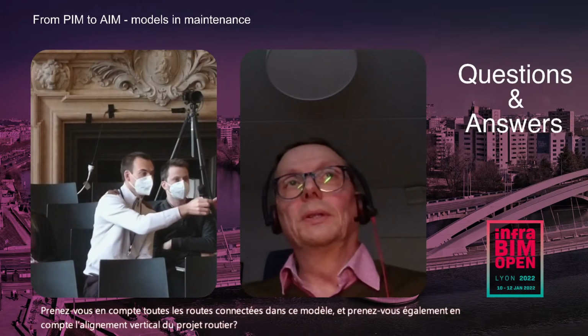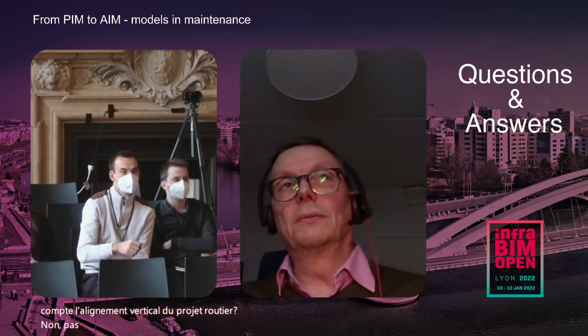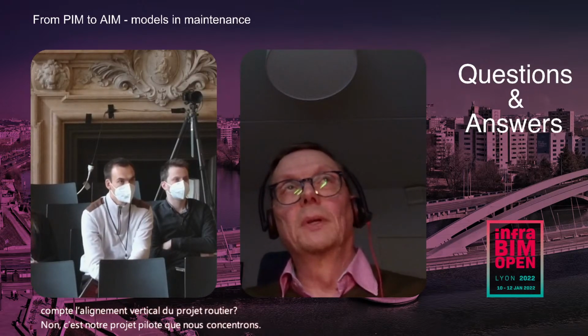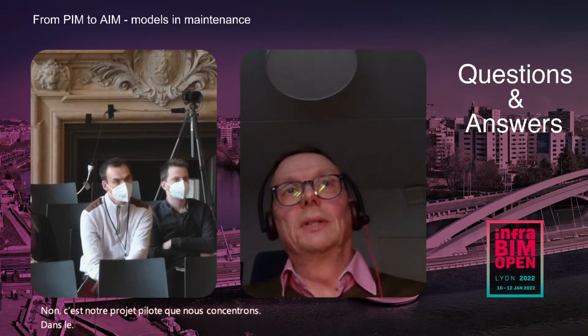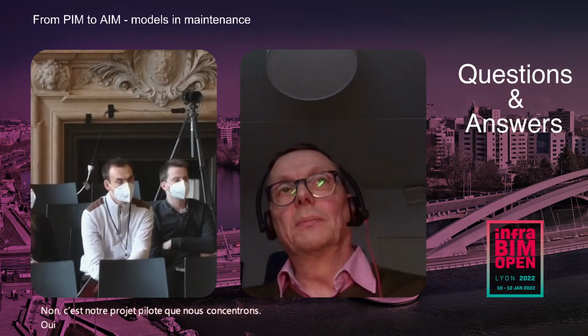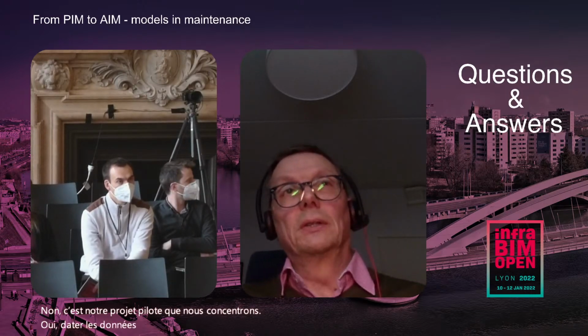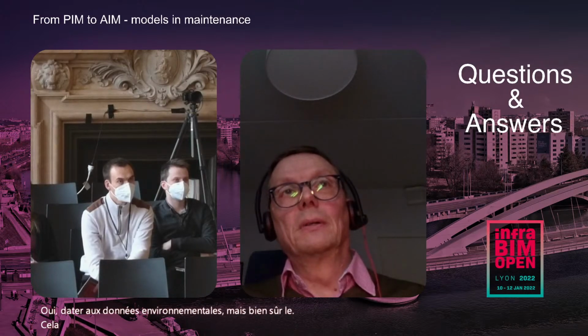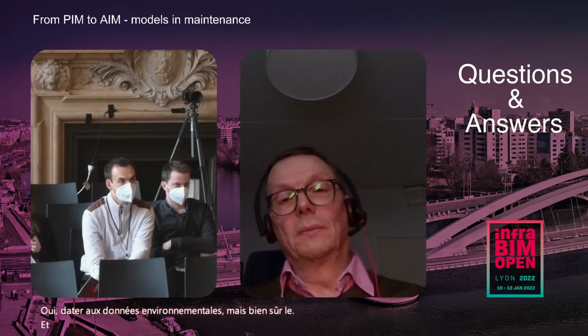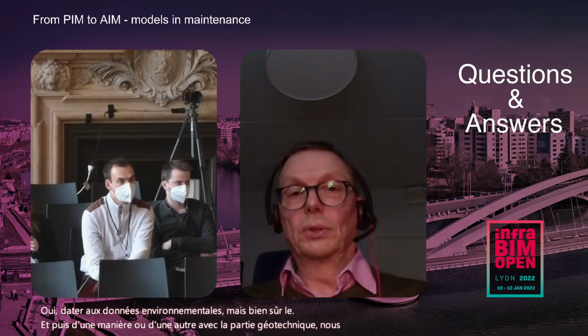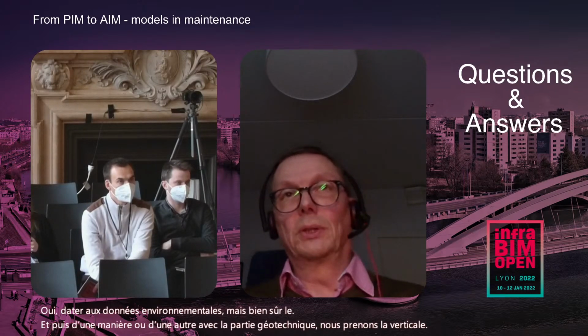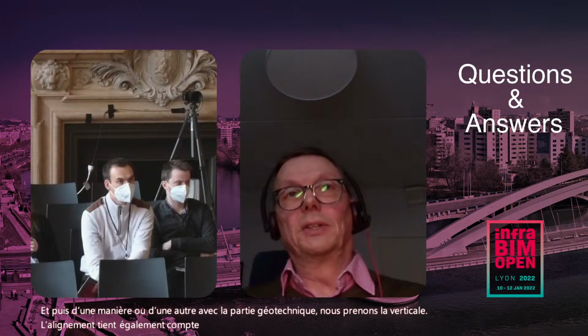No, in our pilot project, we concentrated on the GIS data and the environmental data. But with the geotechnical part we take the vertical alignment into account also, because it's dependent.